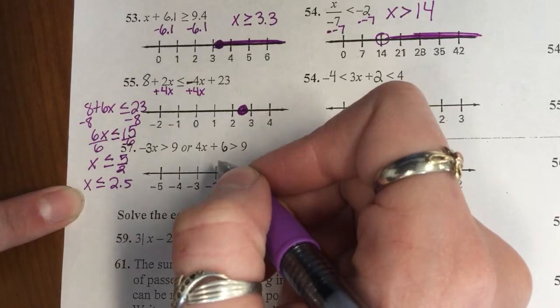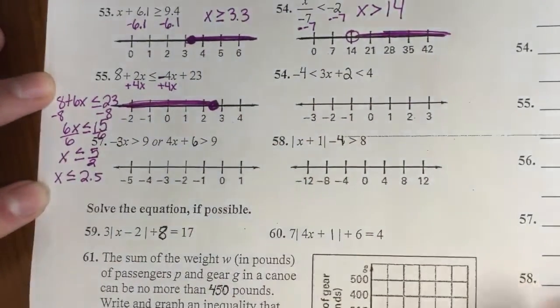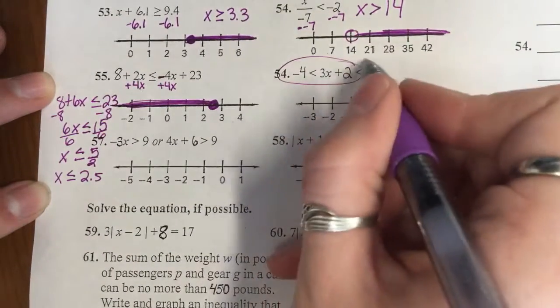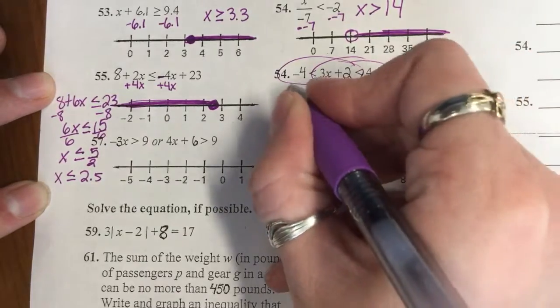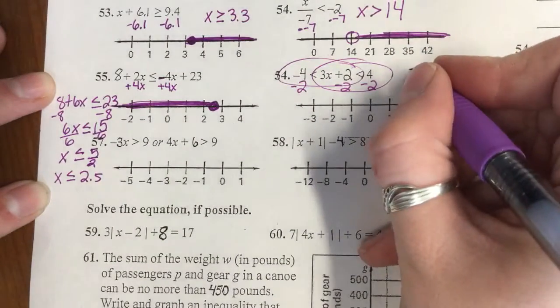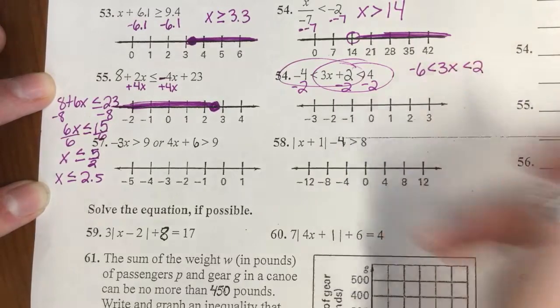And then X is smaller than that. Okay, we use this middle part twice. So we're going to subtract 2 on both of the outsides. So -6 is less than 3X is less than 2.